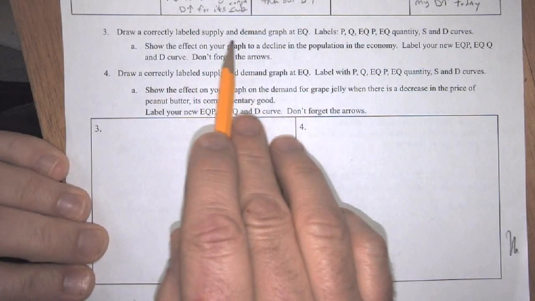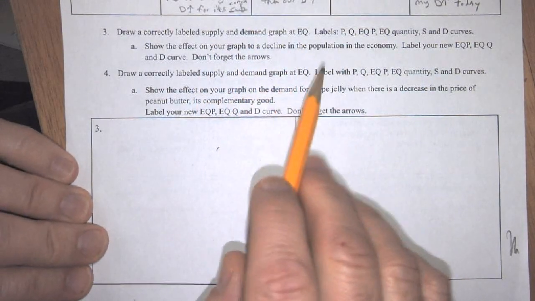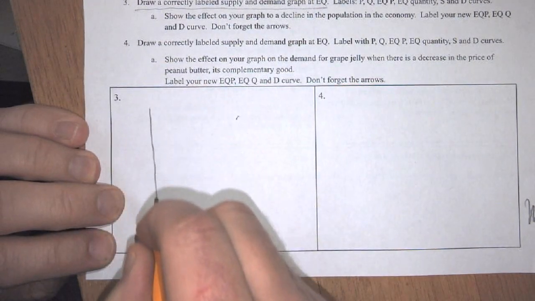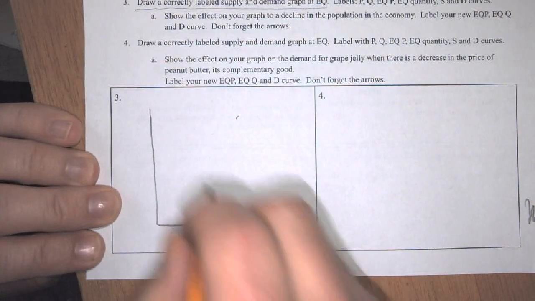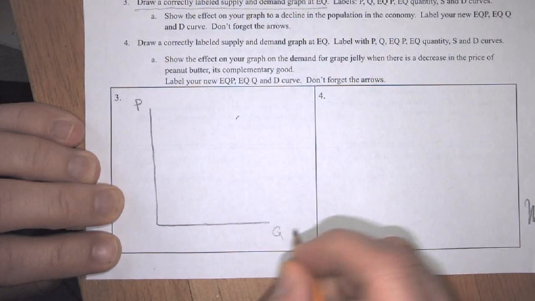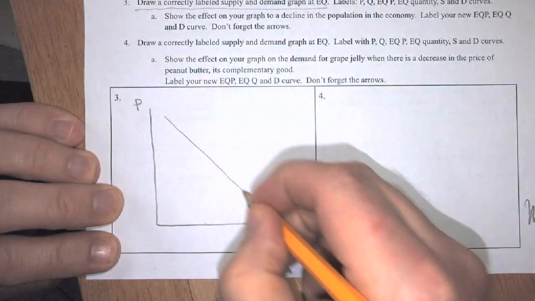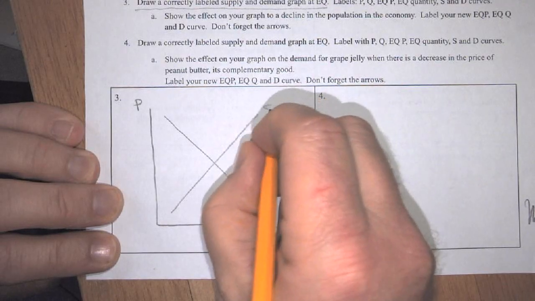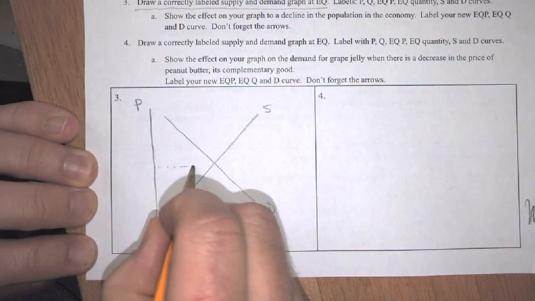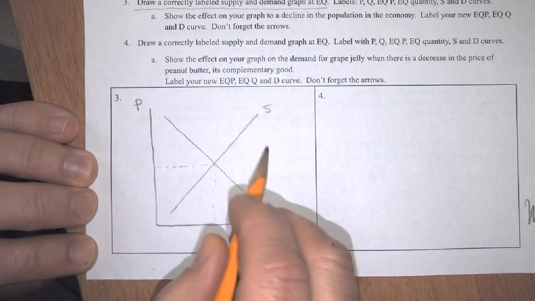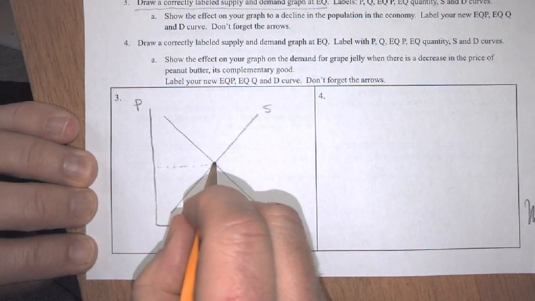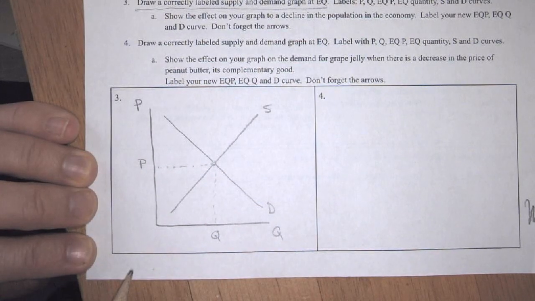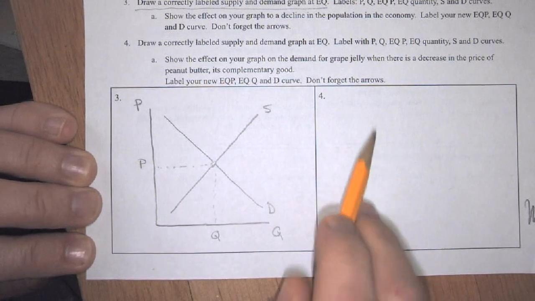Now, time to draw the graphs of the shifts. So it says draw a correctly labeled supply and demand graph at equilibrium. Alright, well, let's do that first. The way we're going to do that is we're going to have our price and our quantity. We'll have our demand curve. In last class we learned supply curve. So remember, buyer's demand, seller's supply, where they meet in the middle, that's called equilibrium. That's how we know how much price should be and how much quantity is demanded at that price. Alright, so we got our labels.